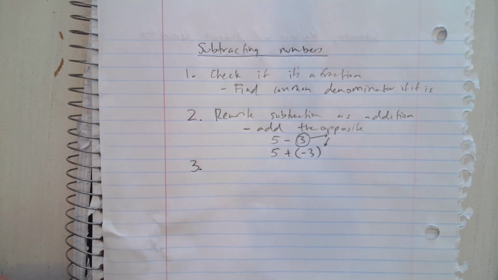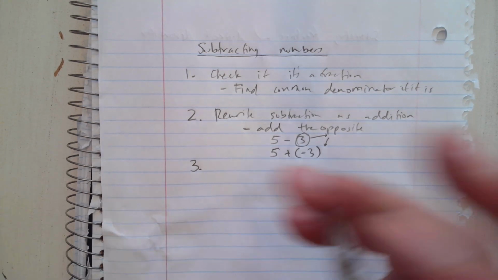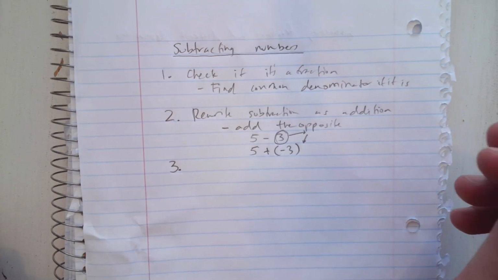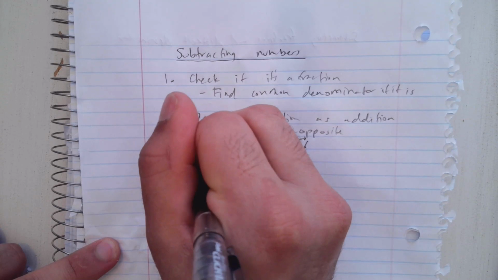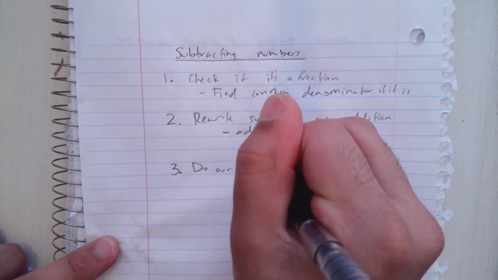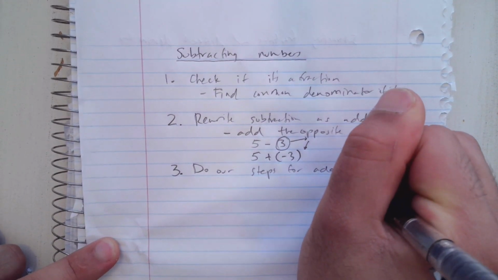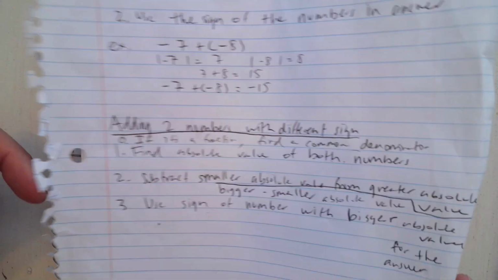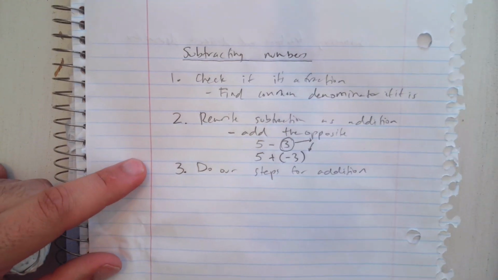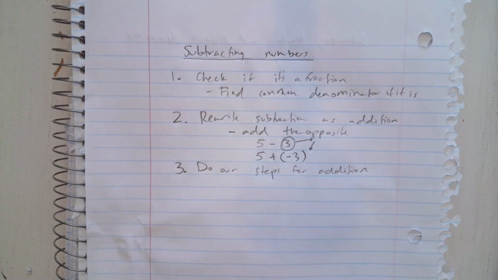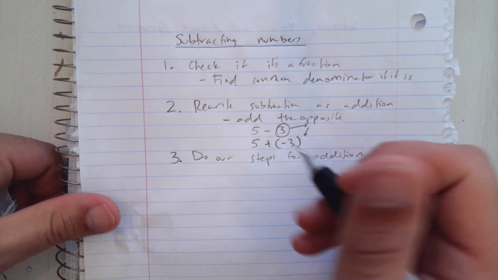So let me know when you're ready to move on to the last step. Okay, good. And now that we have an addition problem, we can do our steps for addition. Right, and we have our addition steps written down. So almost like a flow chart. We get to here, now that we've rewritten it as addition. We can do our steps for addition. Does that make sense? Good. Okay, do you have any questions about this process?